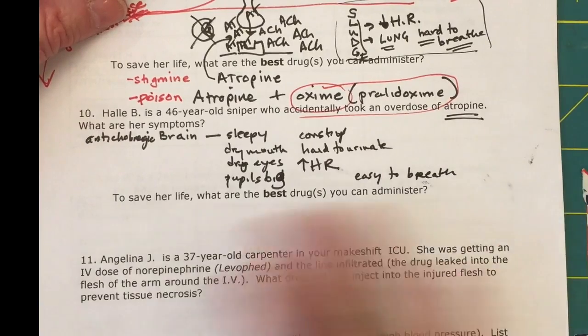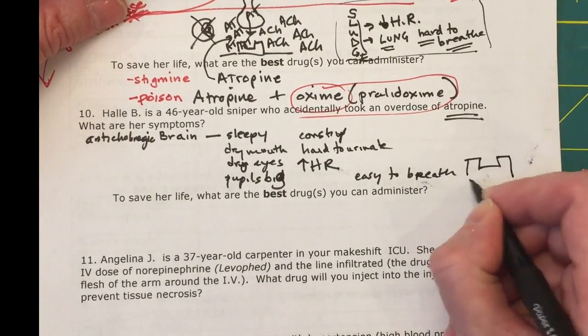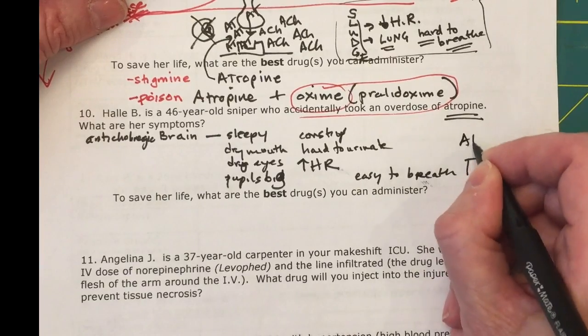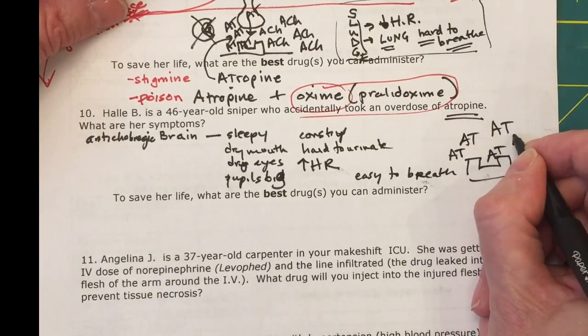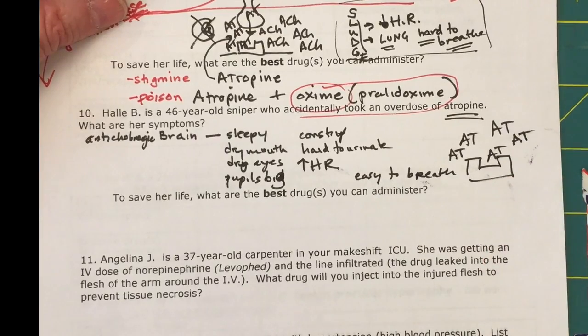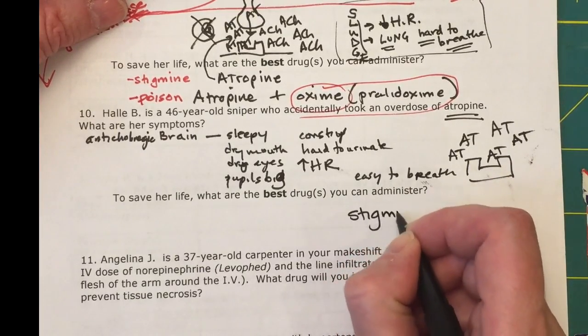All right. So to save her life, if there's too much atropine, what do we want to do? Well, if we could give an injection of acetylcholine, we'd do that, but you can't because acetylcholine gets broken down in the bloodstream. So what you can do is give a stigmine drug, yay!